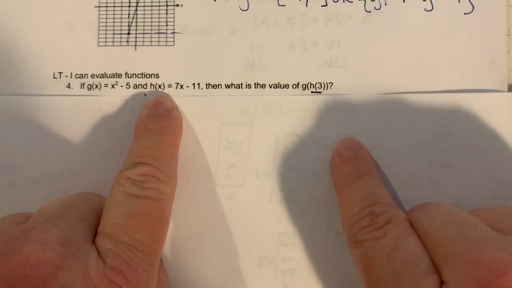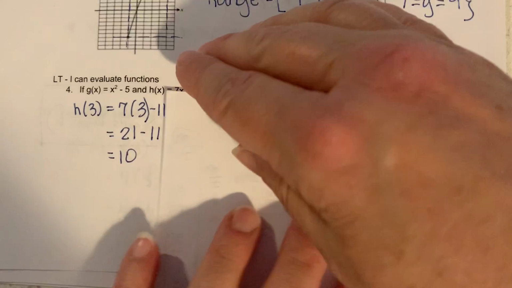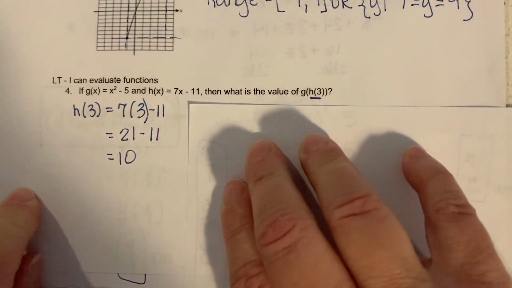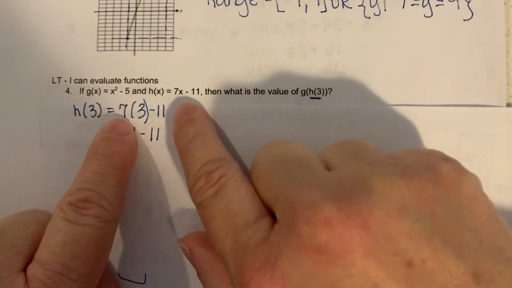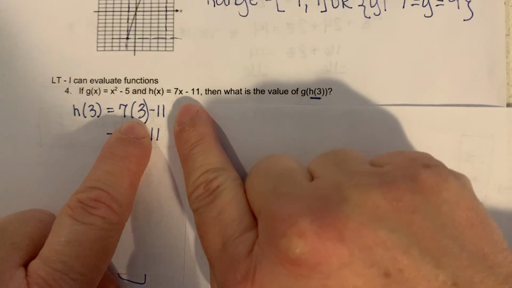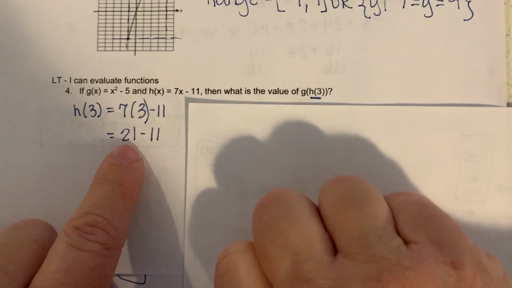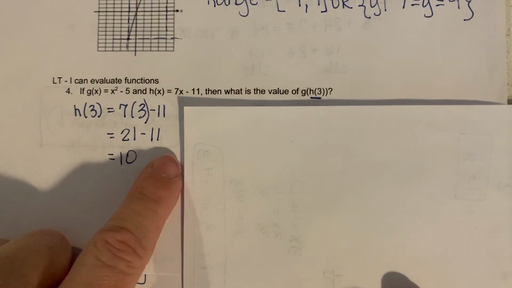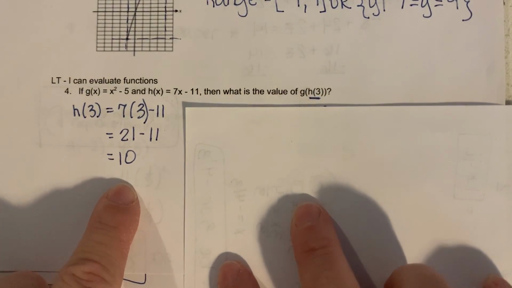So we're going to start with h and we're going to put a 3 where the x is. So over here, we have h of 3. Well, h of 3 is 7 times x, but x is now 3, minus 11. So then you just solve. 7 times 3 is 21, and 21 minus 11 is 10. So h of 3 is equal to 10.